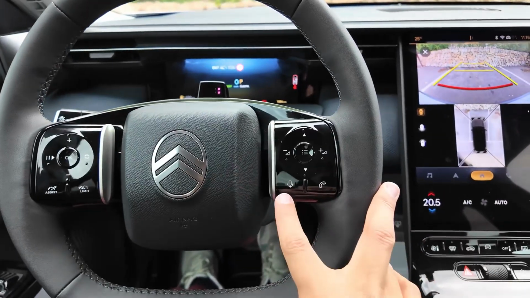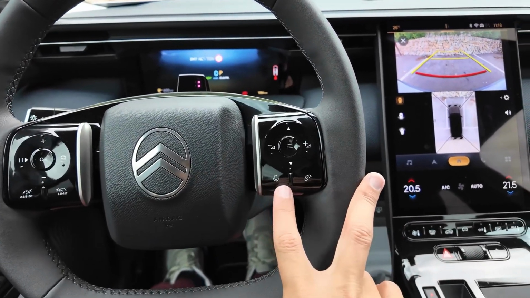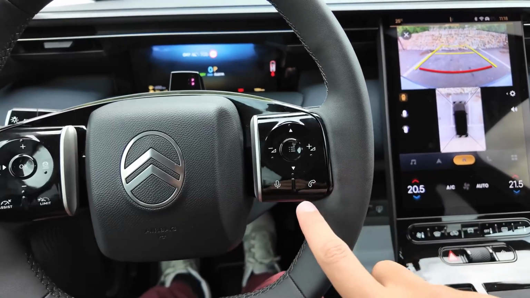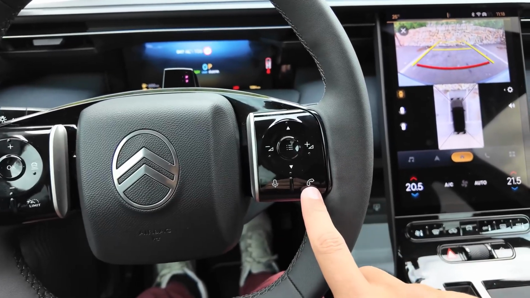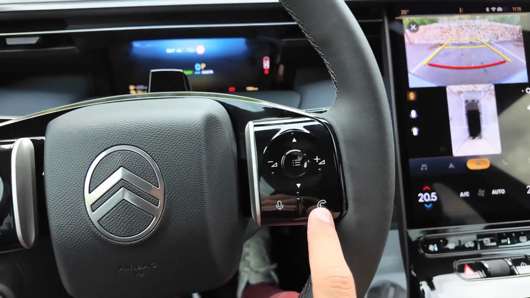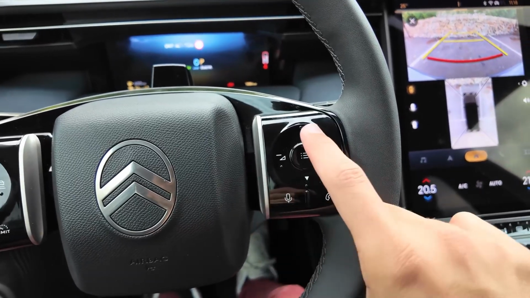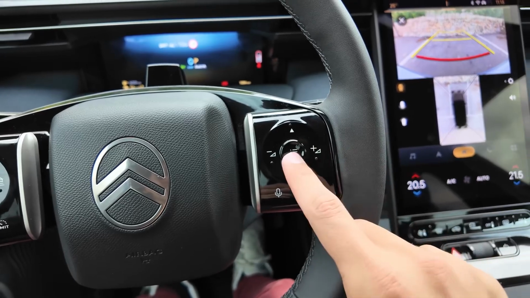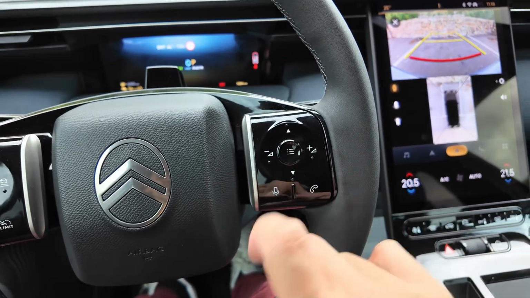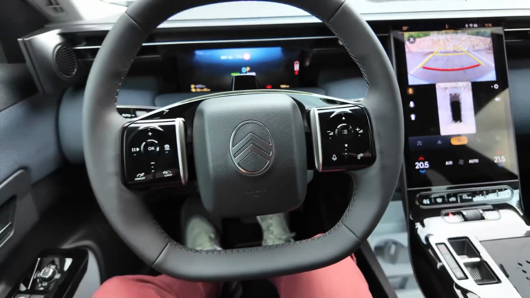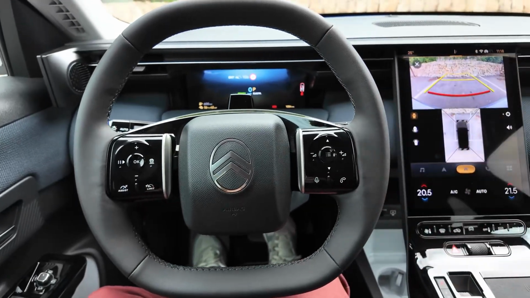Next, we'll look at the voice command. I rarely use it because I find it useless. When your phone is connected, you press here, it picks up the call and hangs up. Then the volume up and down, change the radio or music right here, and the list will appear thanks to this button right here. The steering wheel is very simple, and this part is easy.